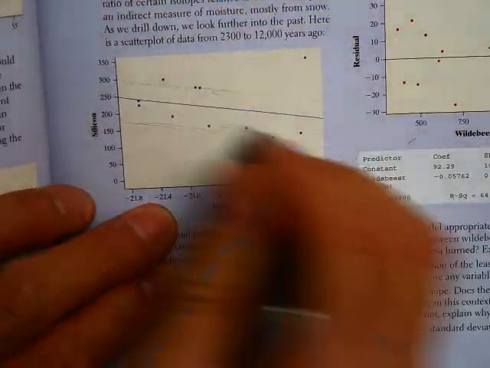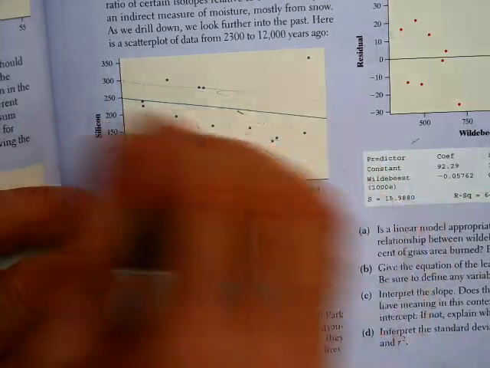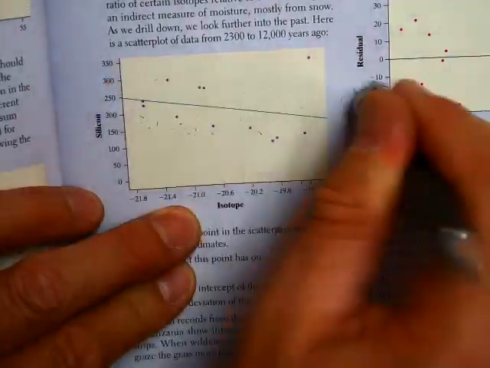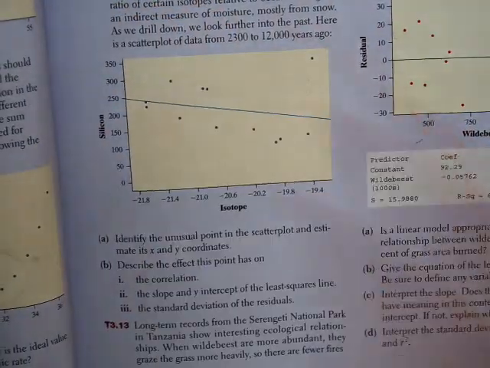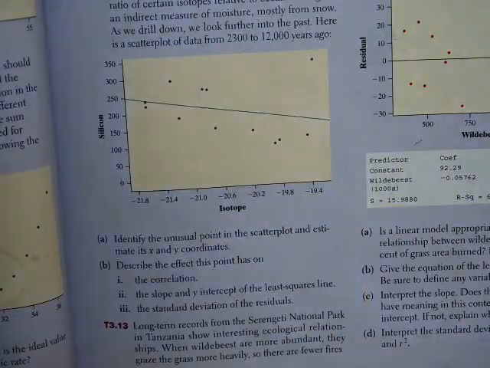Okay, bad teacher. I'm going to erase my work. There we go. All right, and 13.